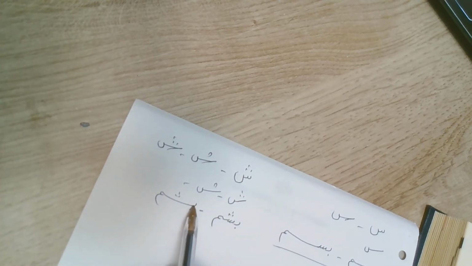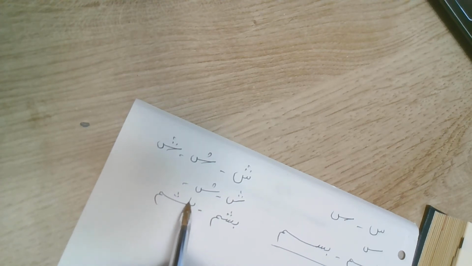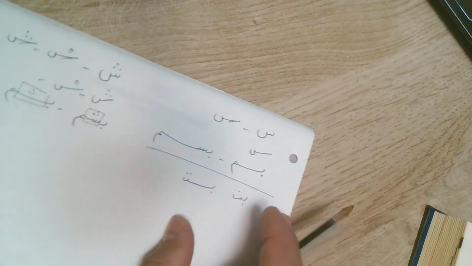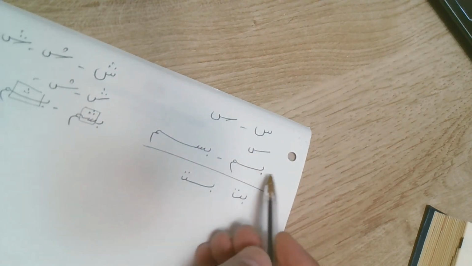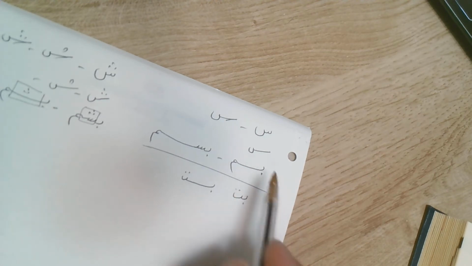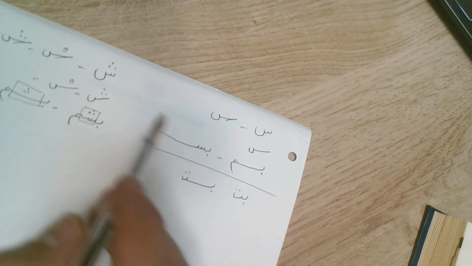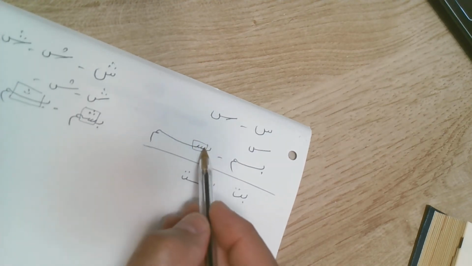So if you see this long letter like that with 3 dots, this is sheen. And if you see it like that, this is sheen. And if you see a long letter like that, just a long line between letters, remember that this is seen in some types of fonts in Arabic. Originally it has to be with teeth, 3.